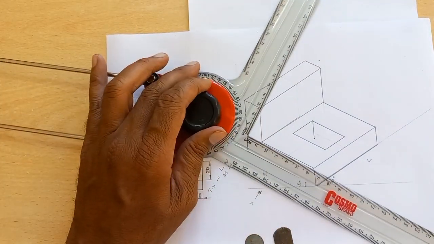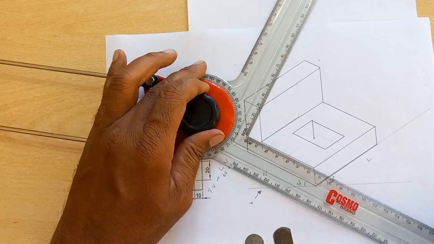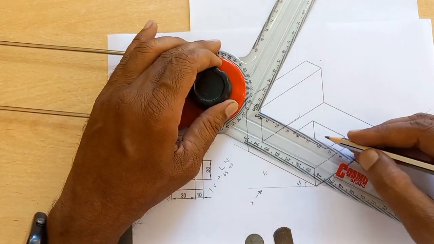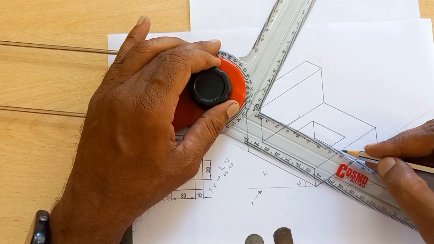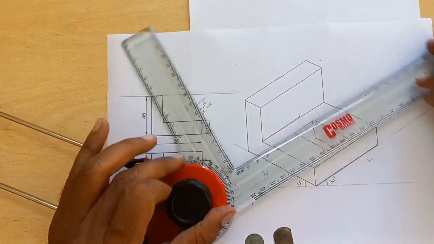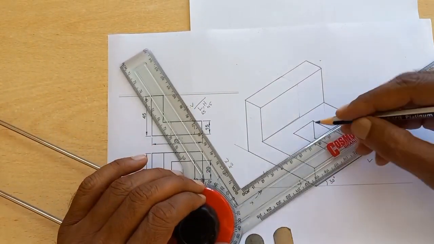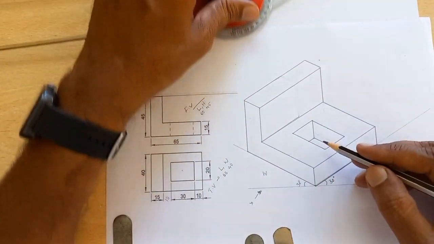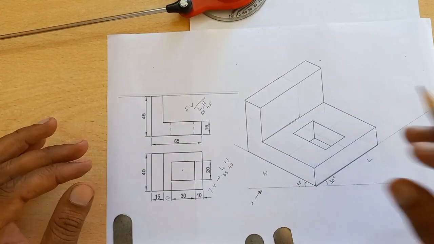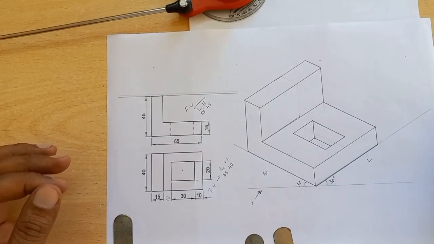So now draw a parallel line to this particular line. This is the width from this point up to this point only, because after this it is not visible. Then next, parallel to this line, you draw a line passing through it. So now you can visualize there is a hole inside a base plate, right?